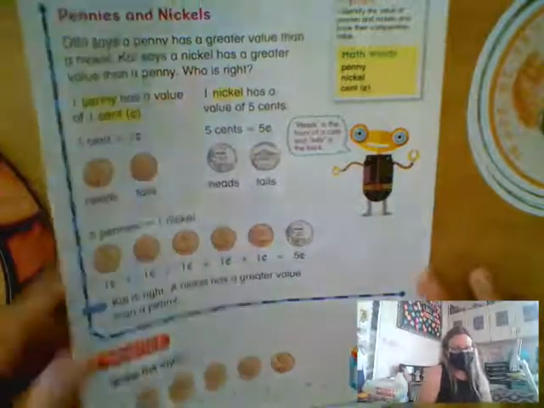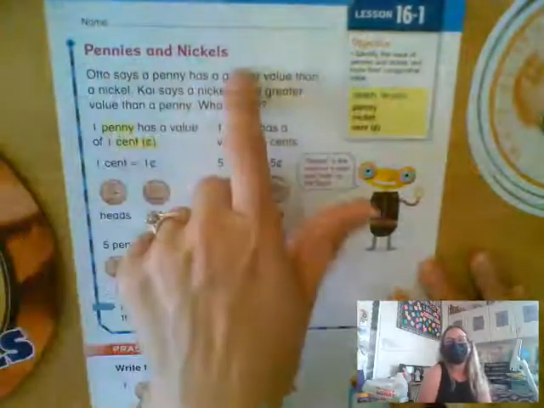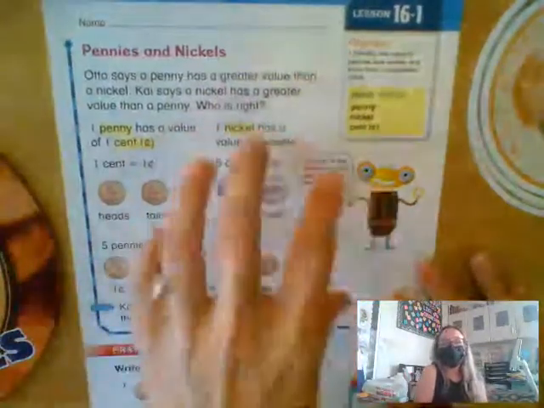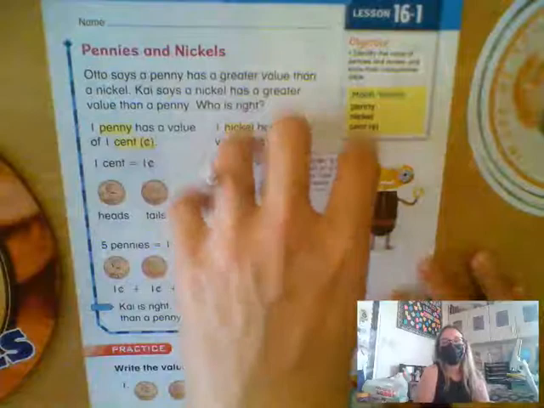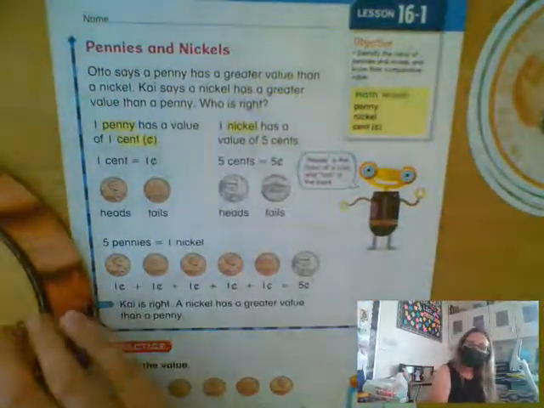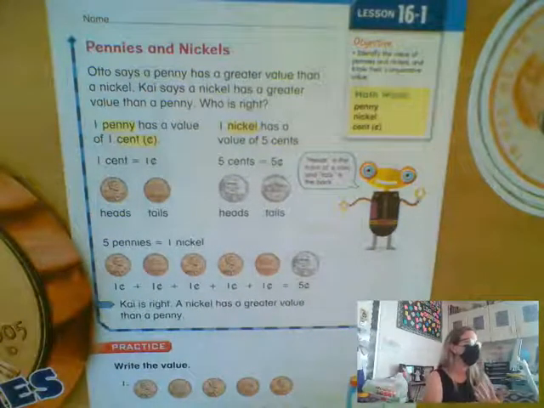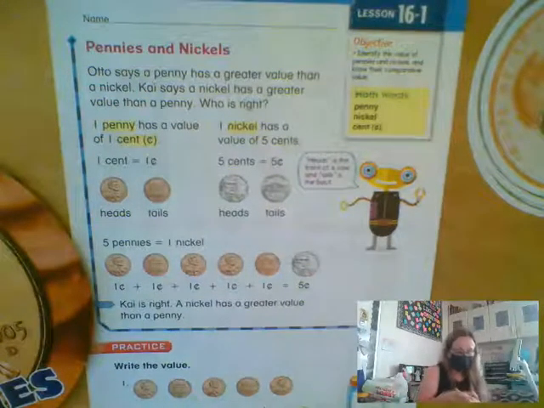We are going to begin chapter 16 today, which starts on page 593 in your math books. 16.1 is called Pennies and Nickels. And before we dive into our book and learn about pennies and nickels, I want to read you a couple stories about pennies and nickels, show you some pennies and nickels, and we can talk a little bit about the penny and the nickel.